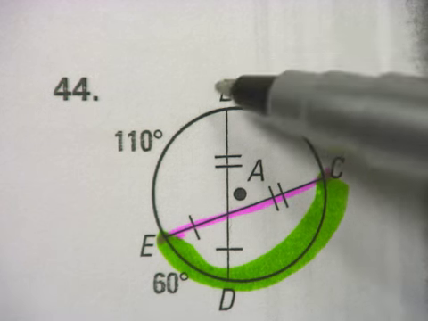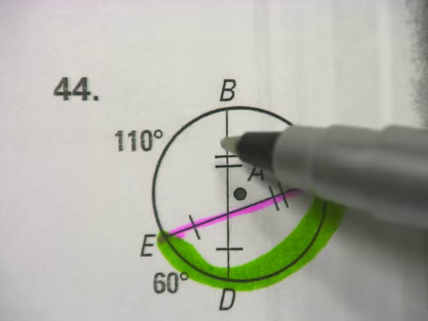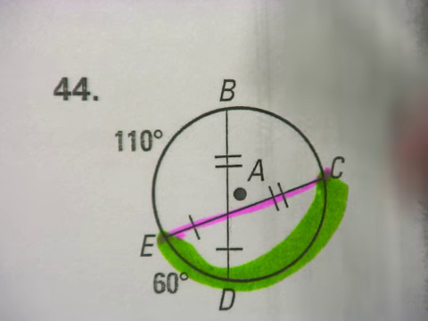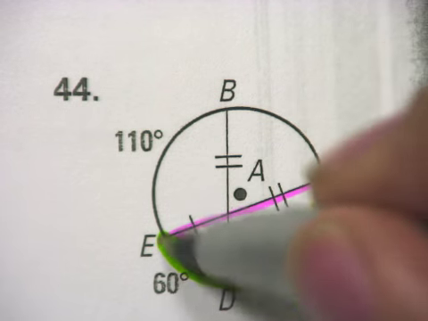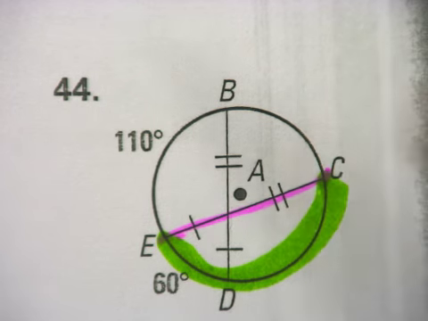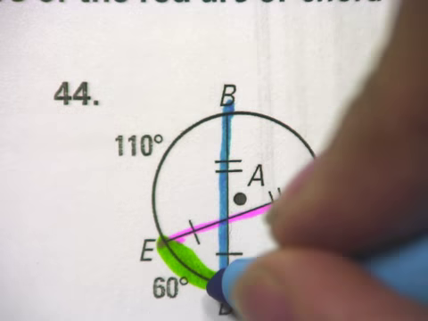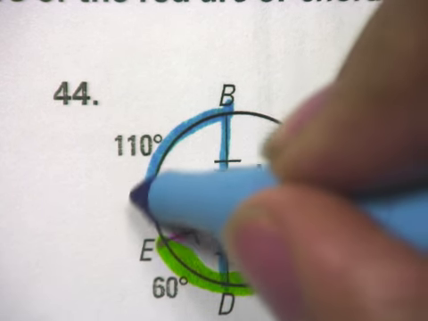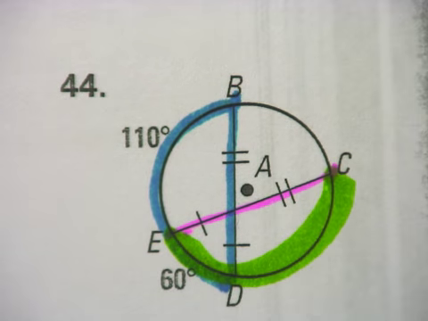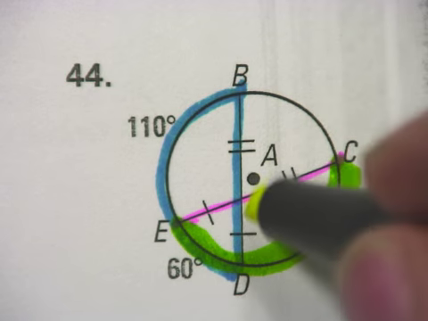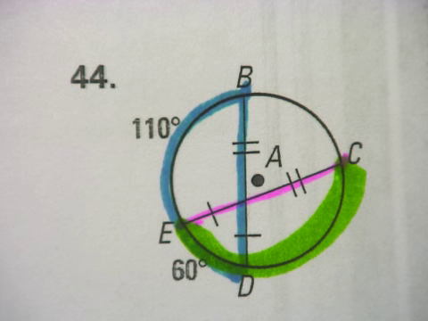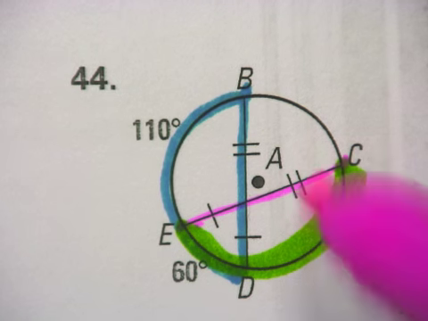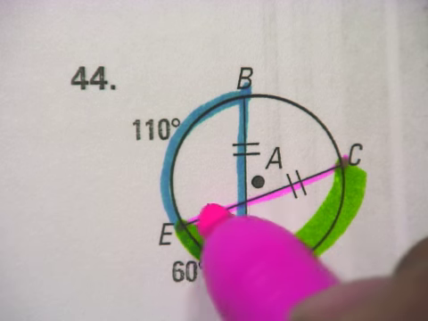So they're trying to give you a clue here: this is 60 degrees, this is 110 degrees, which gives you 170 degrees. They're giving you 170 degrees. Well, if you notice, chord BD makes up this arc here. Let me put that in blue. Chord BD makes this arc right here, which is 170 degrees.